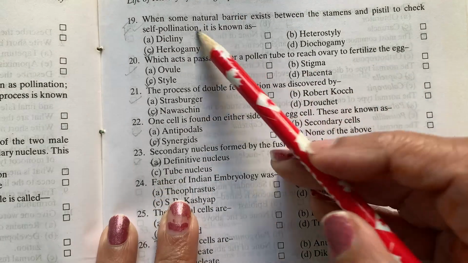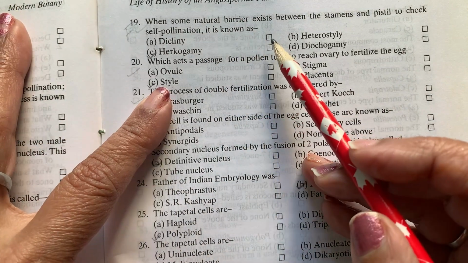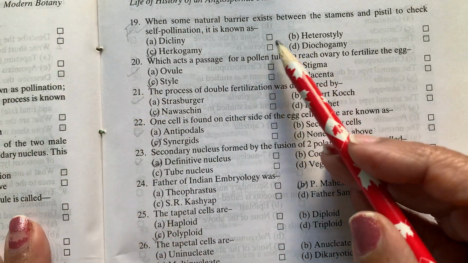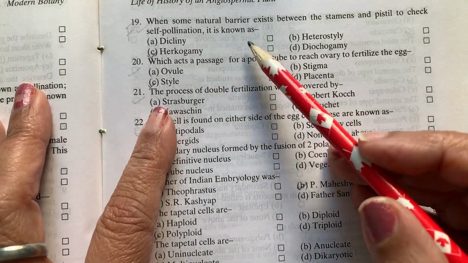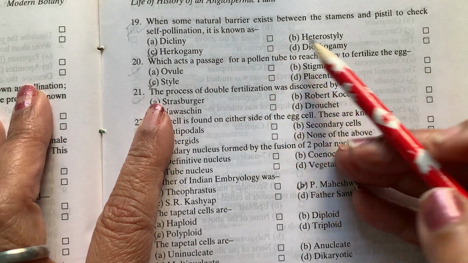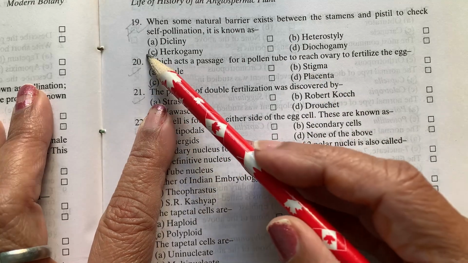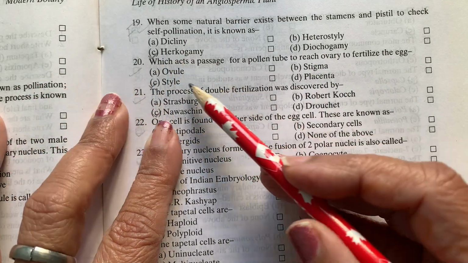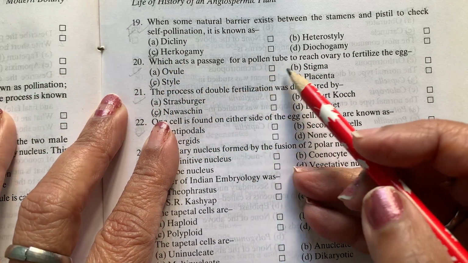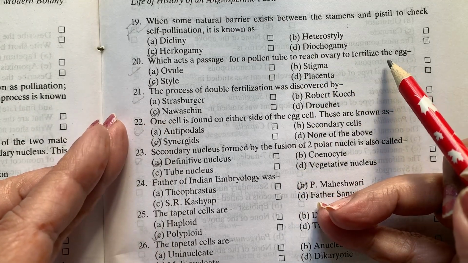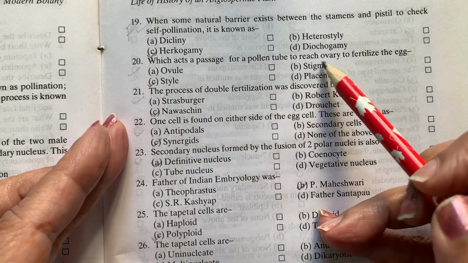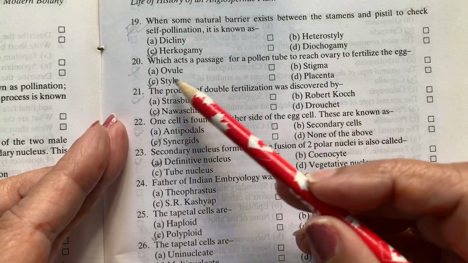The next one, when some natural barriers exist between the stamens and pistil to check self-pollination, it is known as dicliny, heterostyle, hercogamy, dichogamy. The correct option is hercogamy. Which acts as a passage for a pollen tube to reach the ovary to fertilize the egg? Ovule, stigma, style, placenta. It is the style.